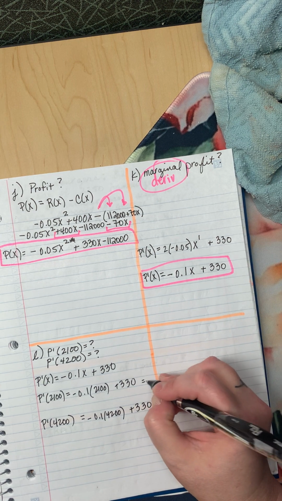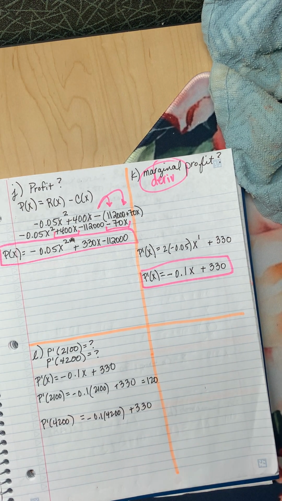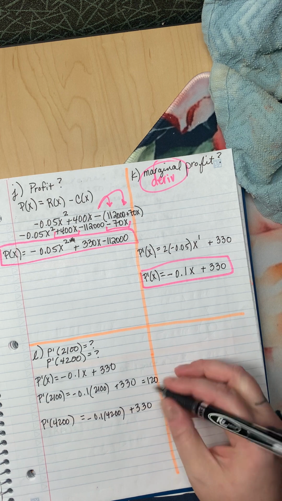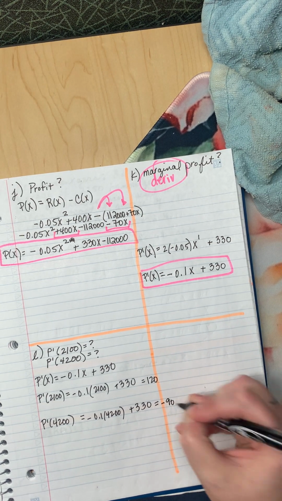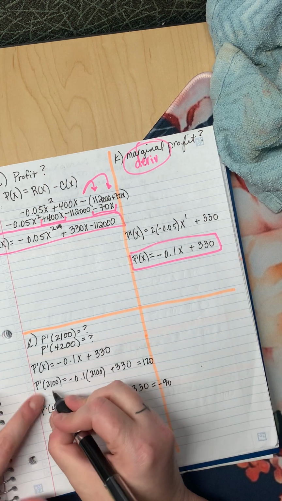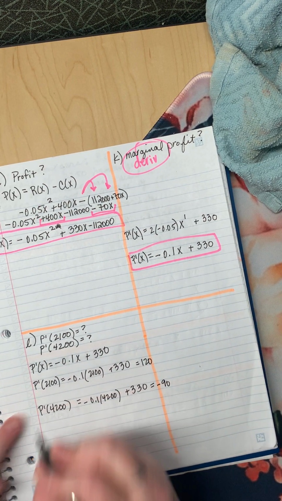And I got 120. And then for the next one, I got negative 90.